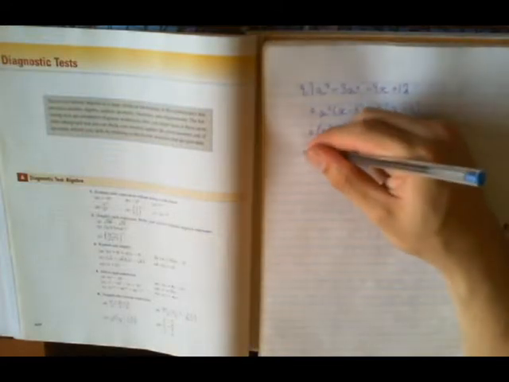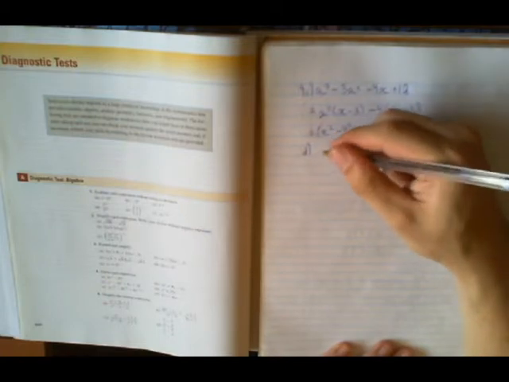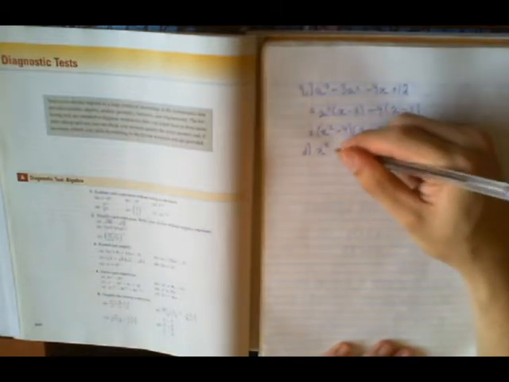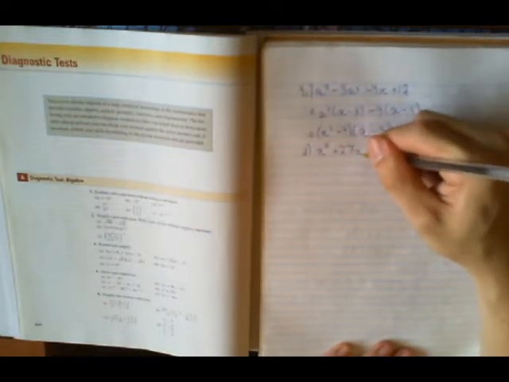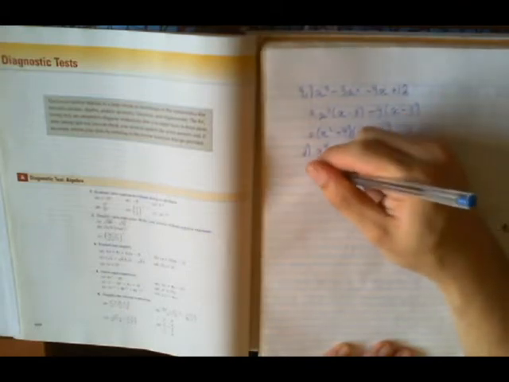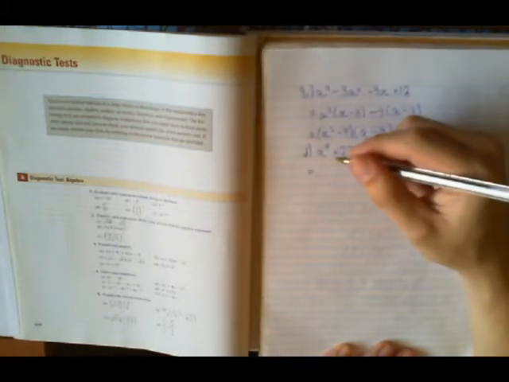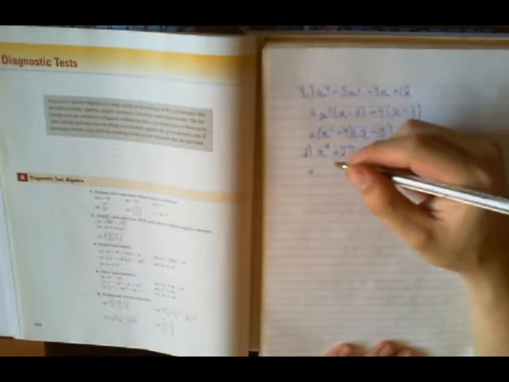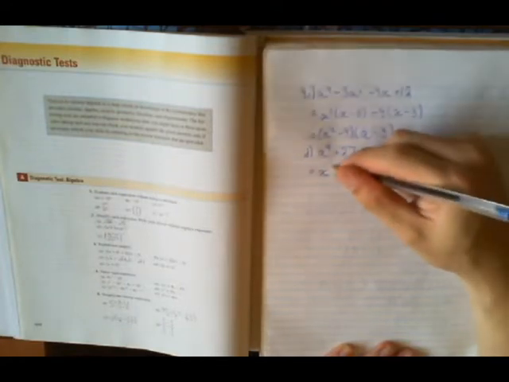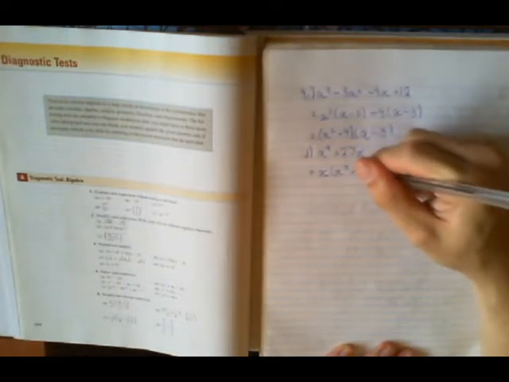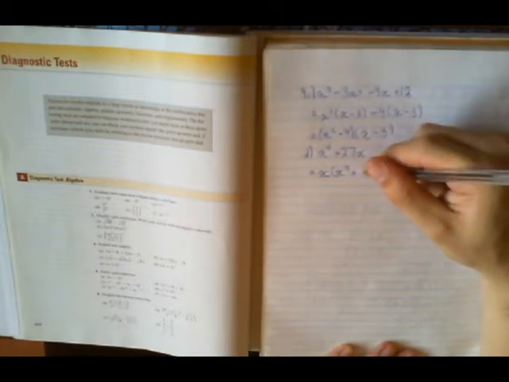Okay, d. x to the 4 plus 27x equals x times x cubed plus 3 cubed.